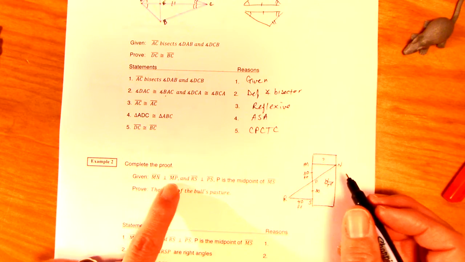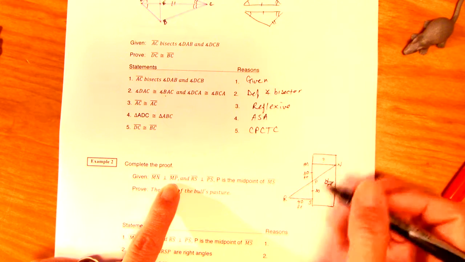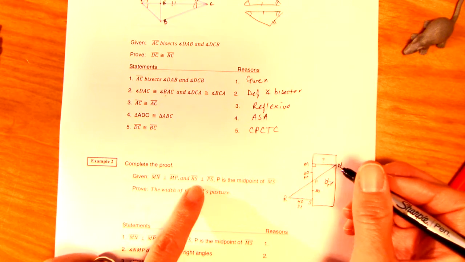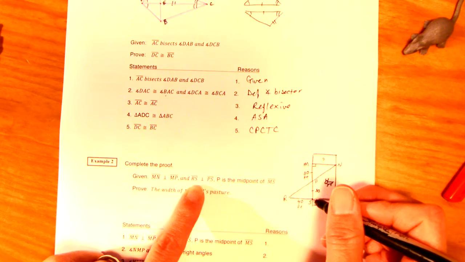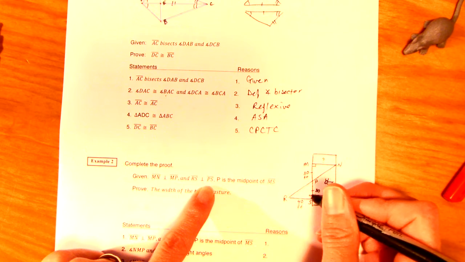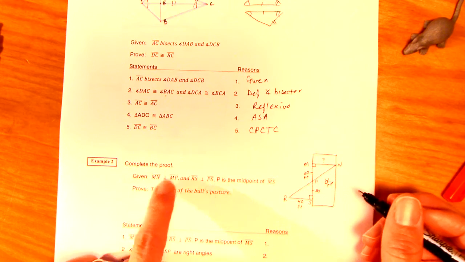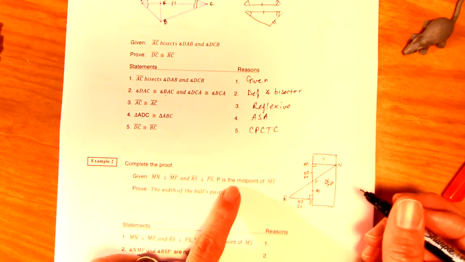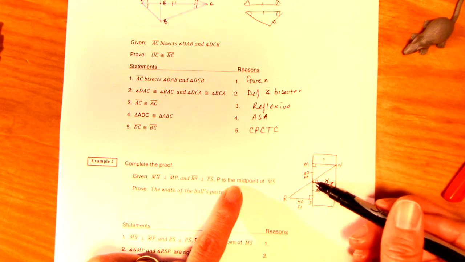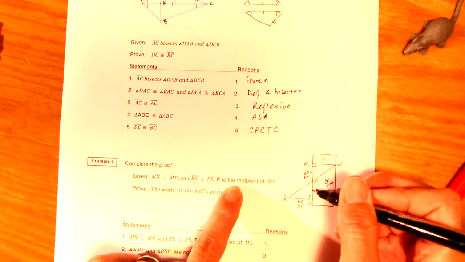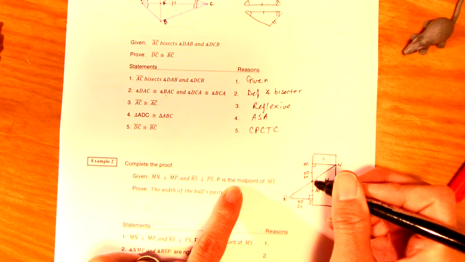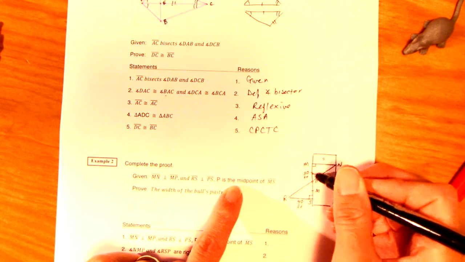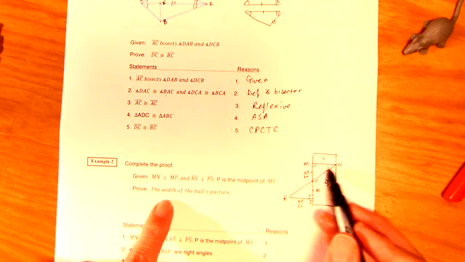Okay, here we go. MN is perpendicular to MP. That's going to give me a right angle. RS is perpendicular to PS, and that will give you another right angle. Okay, so remember, perpendicular lines will give me right angles. Then we know that P is the midpoint of MS, so that's already marked. Okay, so a midpoint will cut those two segments in half, so these are congruent. And we want to find this width.